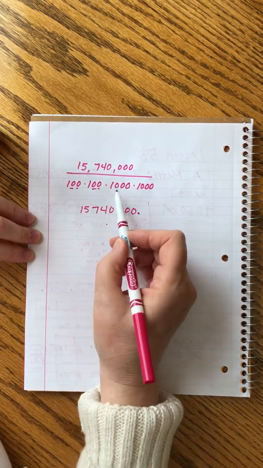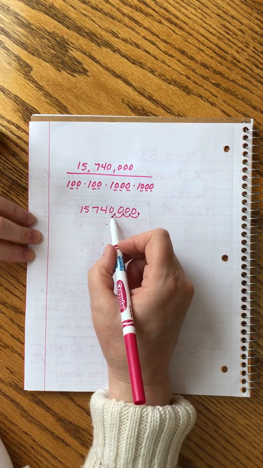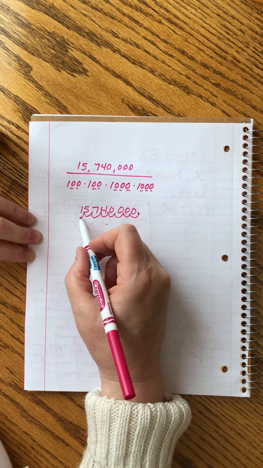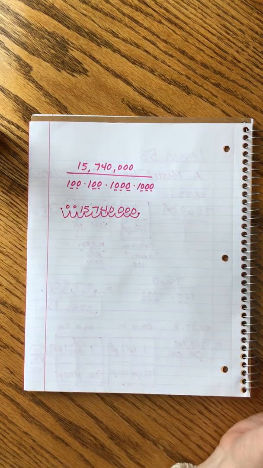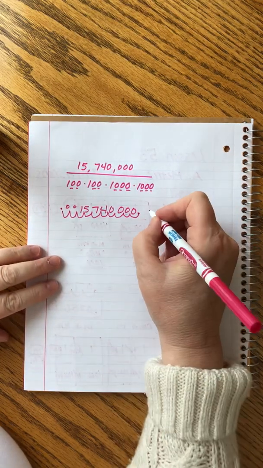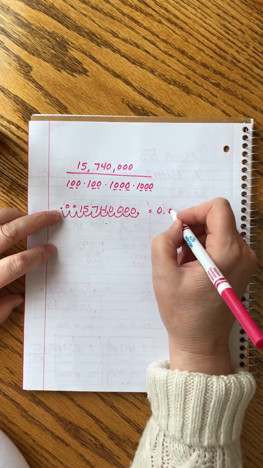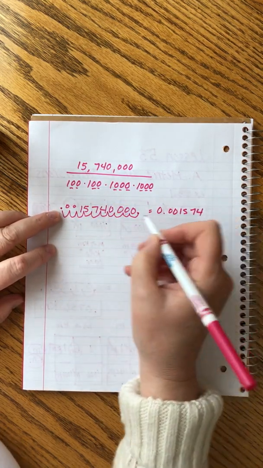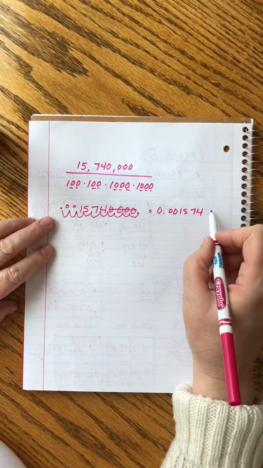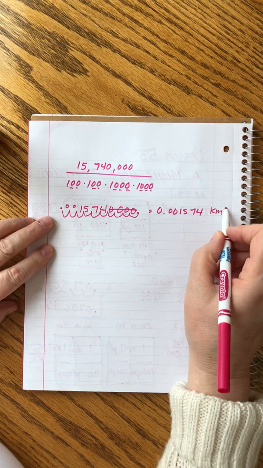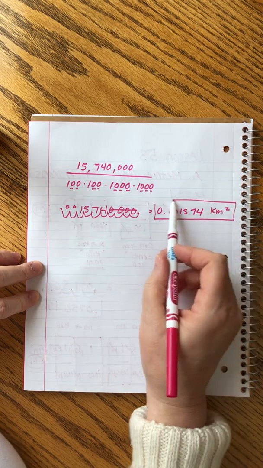1, 2, 3, 4, 5, 6, 7, 8, 9, 10. Okay, ready? 1, 2, 3, 4, 5, 6, 7, 8, 9, 10. There's the new decimal, a pair of zeros to fill in, and our final answer is, I'll put a leading zero just for fun, 0.001574, and now we can drop off all those zeros because they're not significant in decimal world. And this is kilometers squared, and yay, that's the right answer.